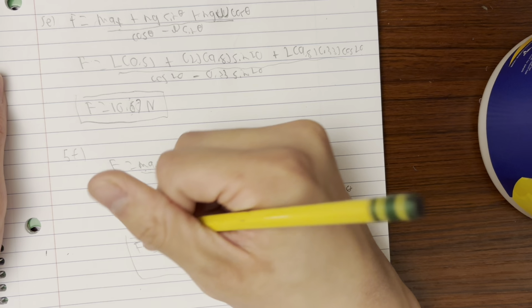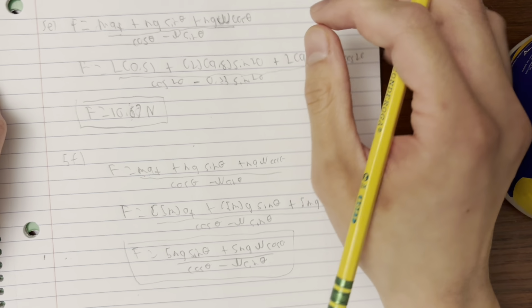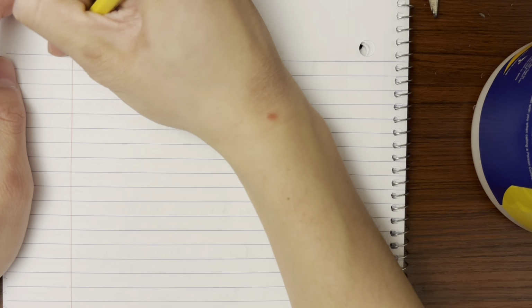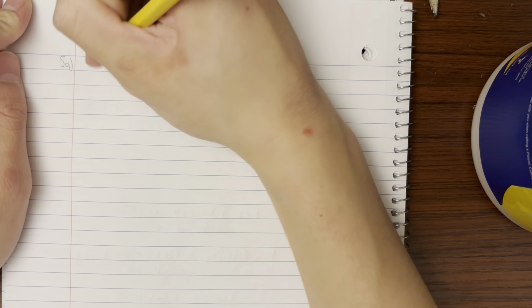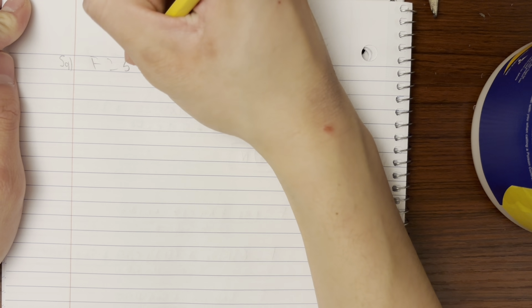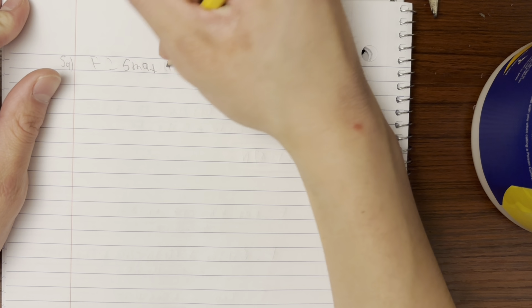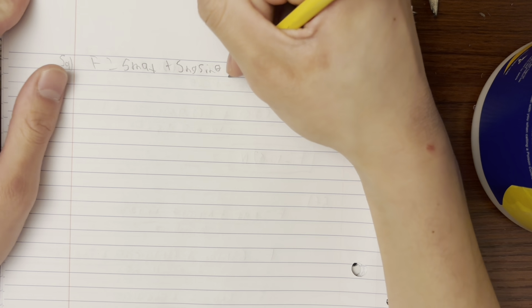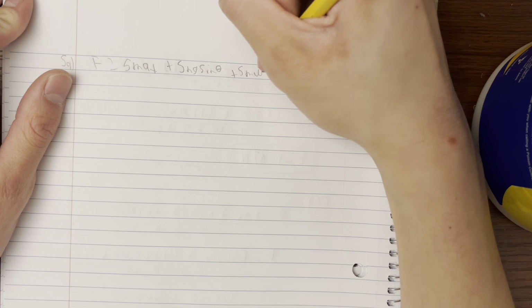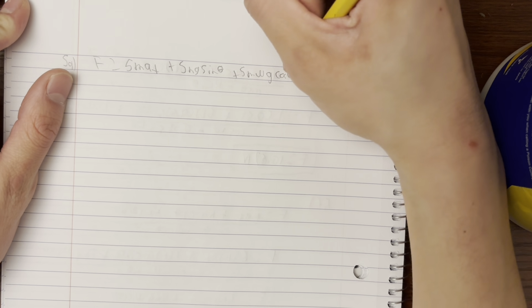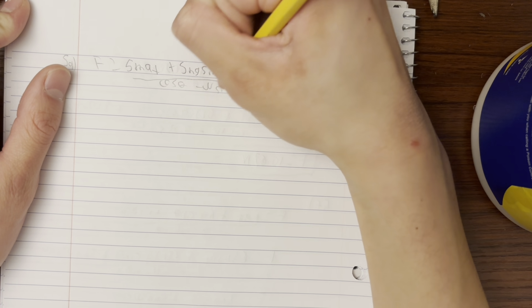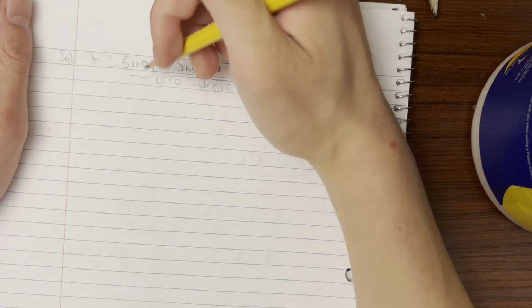We're using a formula for a block of mass 4m and a block of m pushing on each other. So now we're looking at part G. We know F is equal to 5max plus 5mg sine theta plus 5m mu g cosine theta, all over cosine theta minus mu sine theta. So now we can just plug in the values we have.